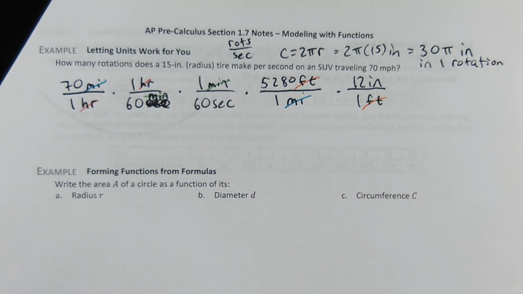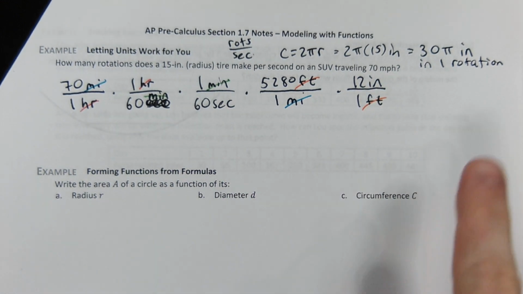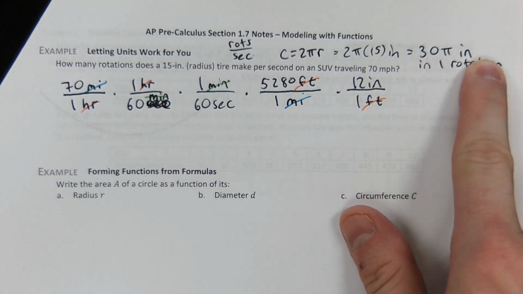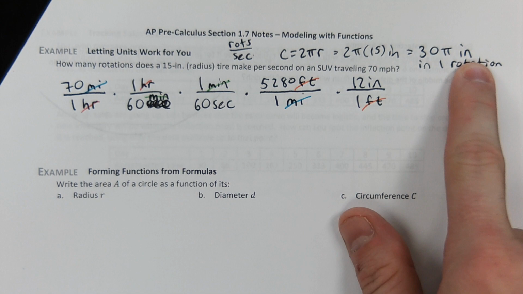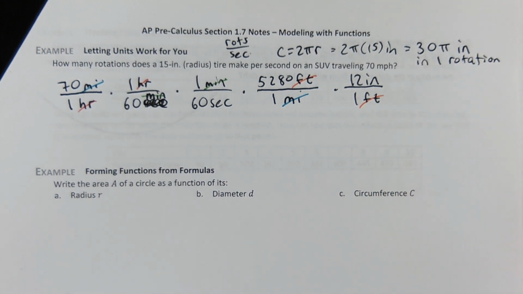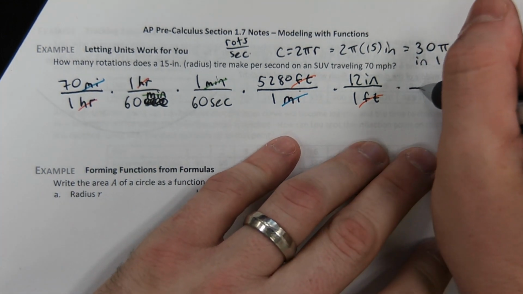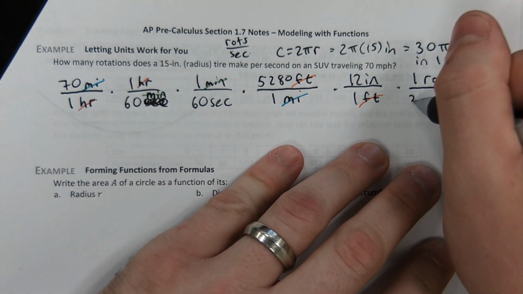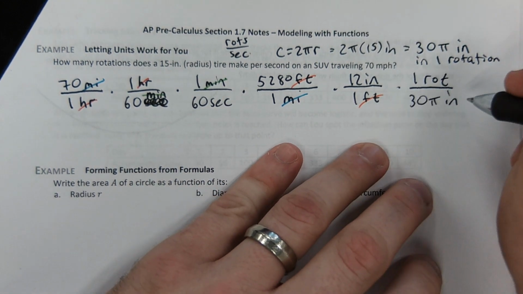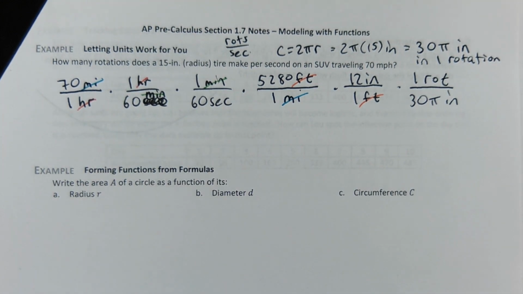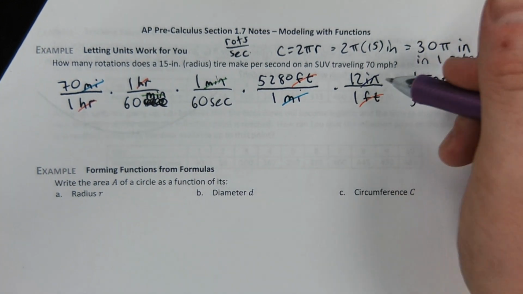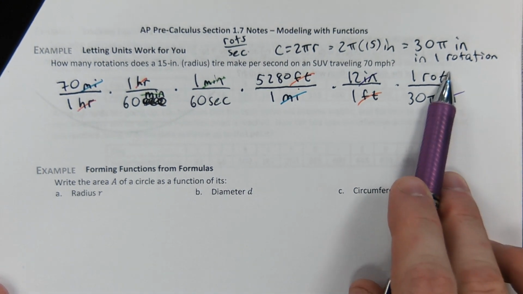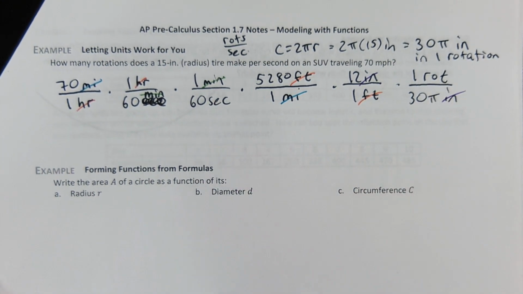I'm almost there. Luckily, I know that 1 rotation is 30 pi inches, which means I can cancel my inches by putting 30 pi inches in the bottom of the next fraction. Last fraction, 1 rotation is 30 pi inches. And at long last, purple comes in, crosses out inches, and my units that are left are rotations per second. We've done it.